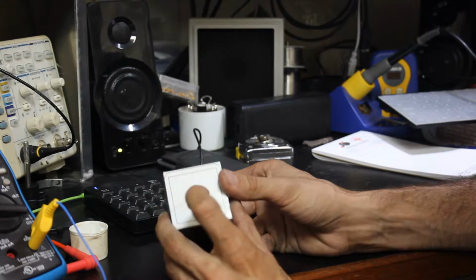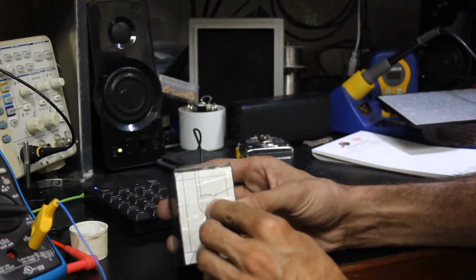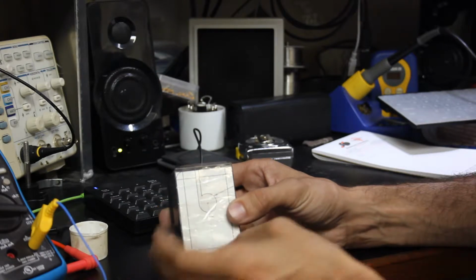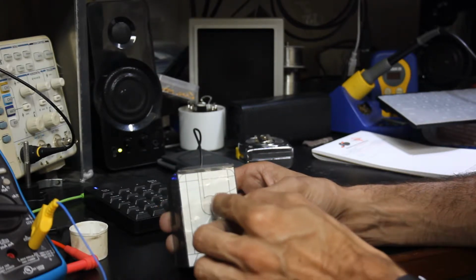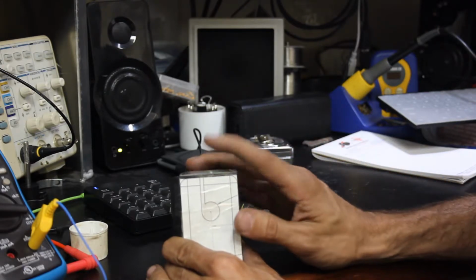Then I'm going to use the same thing on the bottom, and I'm also going to pre-drill this center hole with that same size drill bit, just because I want to use a little bit smaller bit to help me guide it and keep it nice and square. I'm not going to do this on a drill press.